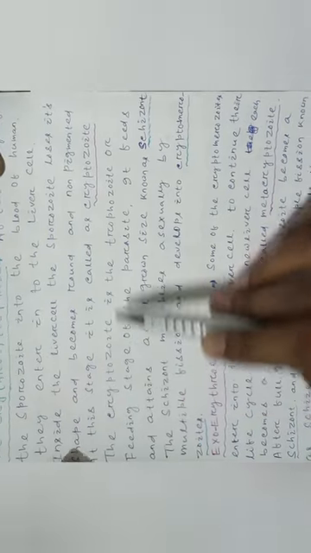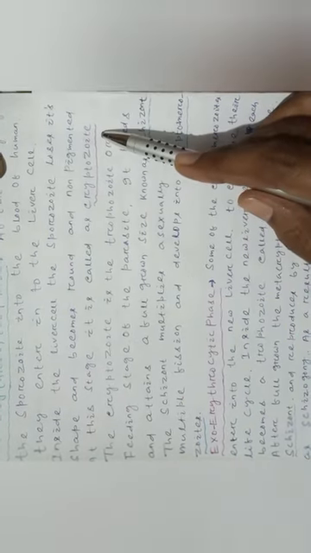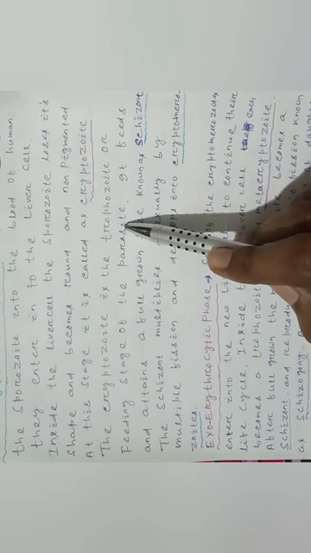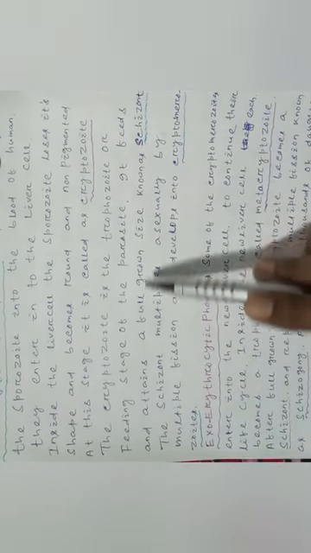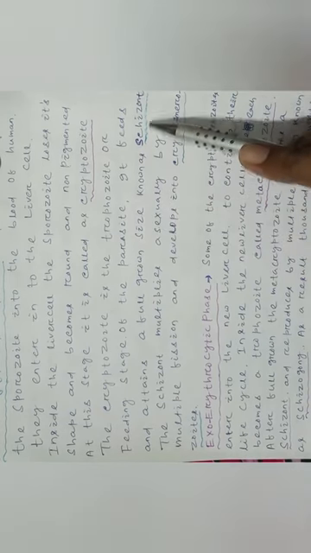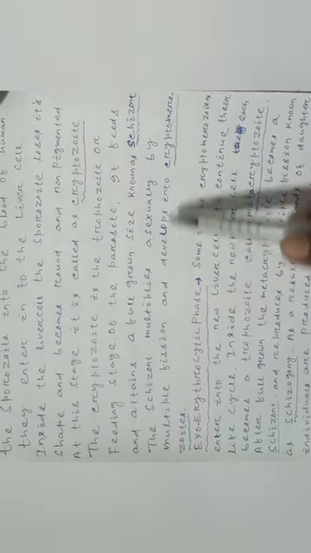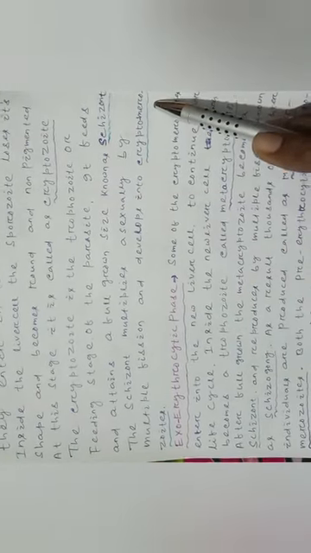At this stage, it is called a cryptozoite. The cryptozoite is the trophozoite, or feeding stage, of the parasite. It feeds and attains a full-grown size known as a schizont. The schizont multiplies asexually by multiple fission and develops into cryptomerozoites.